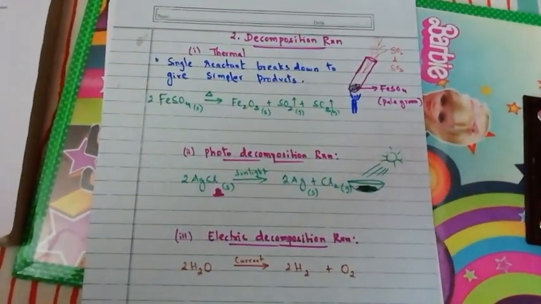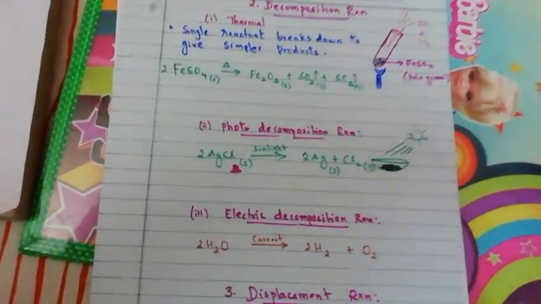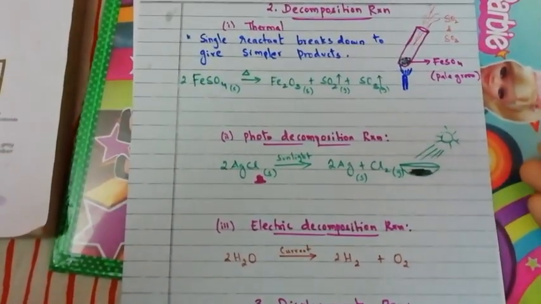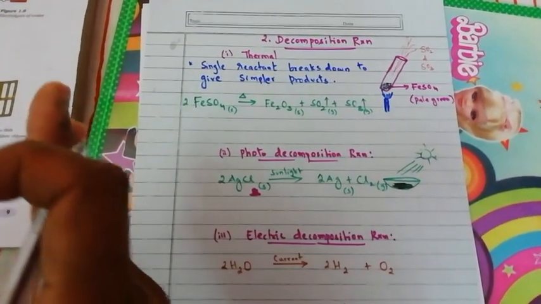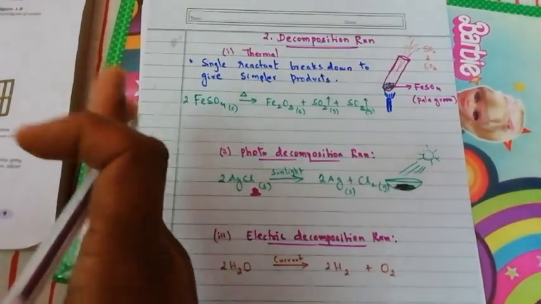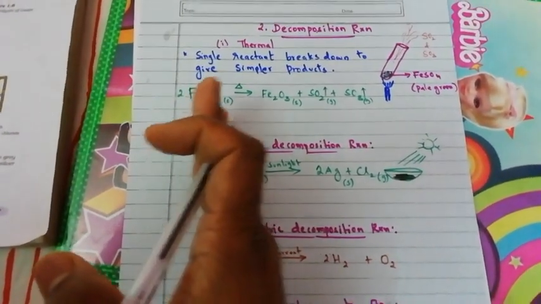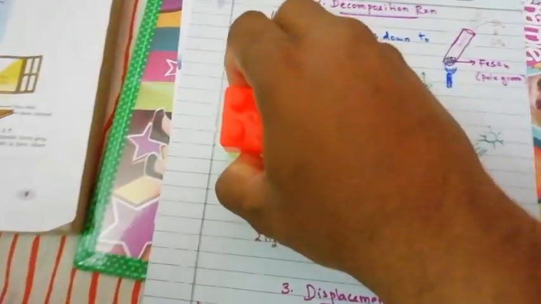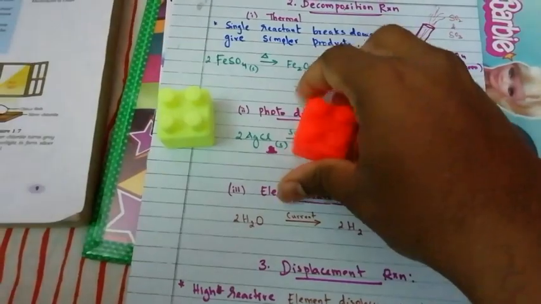We move on to the next topic, decomposition reaction. Here we are going to learn what a decomposition reaction is. As we know, a combination reaction is where two or more substances combine to form a single product. We saw an example like this.